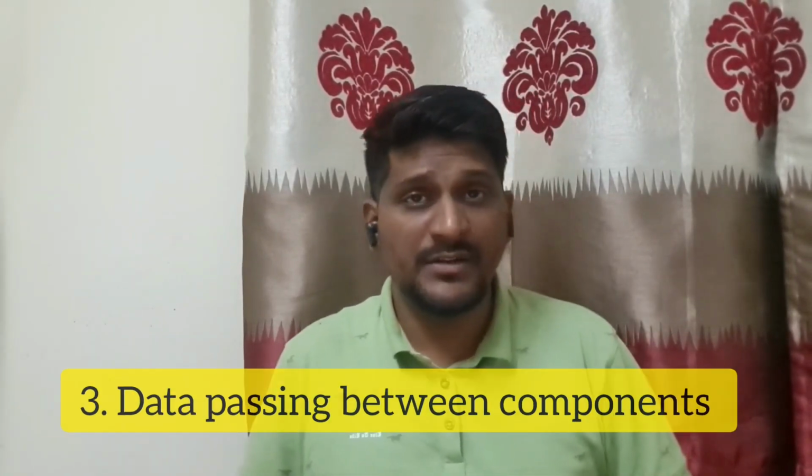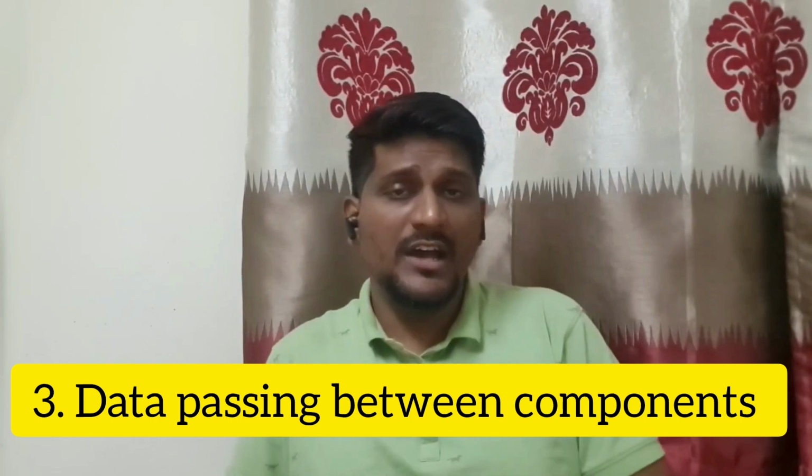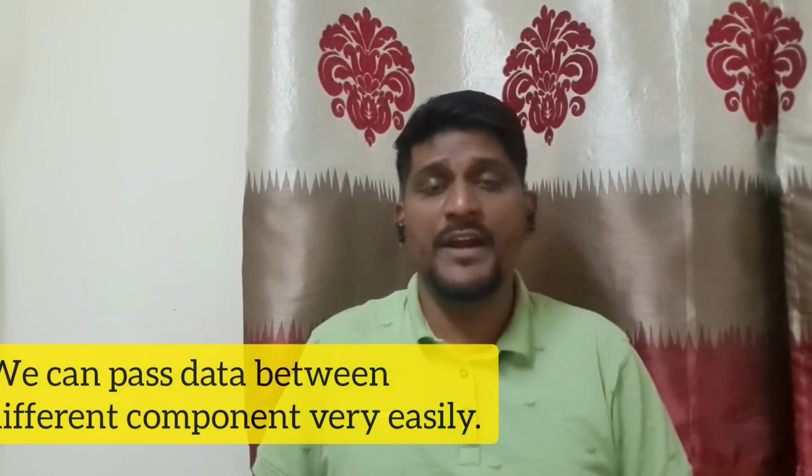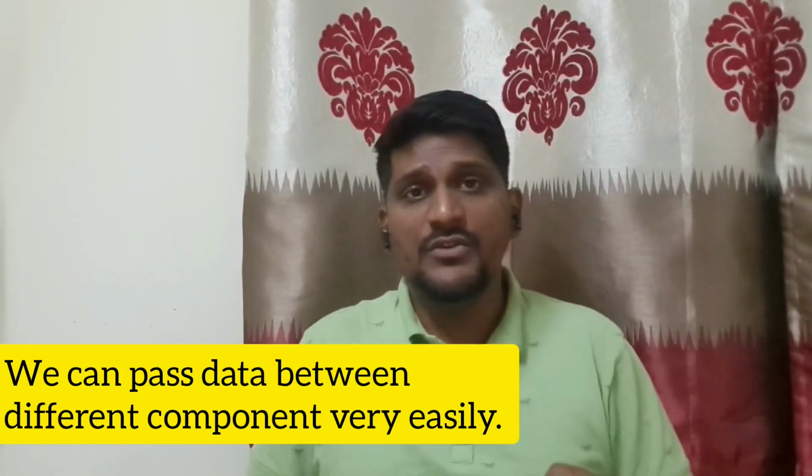The third benefit which we can see from controlled components over uncontrolled components is data passing between components. As we are using the state object, we can pass the data from parent component to the child component, and even from the child component to the parent component very easily. We can use different APIs, use context or Redux also. Using that, we can pass the data from one component to any other component very easily in the controlled components.